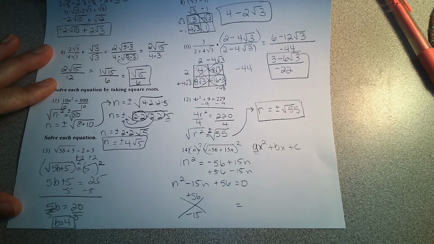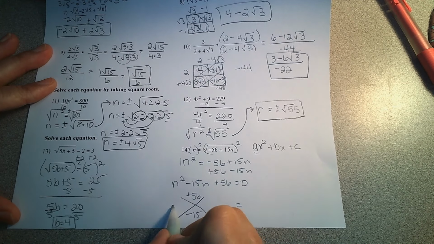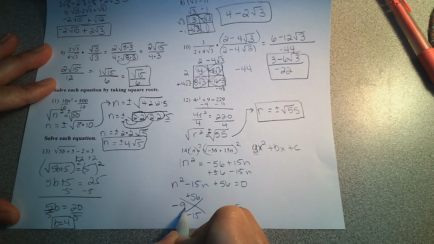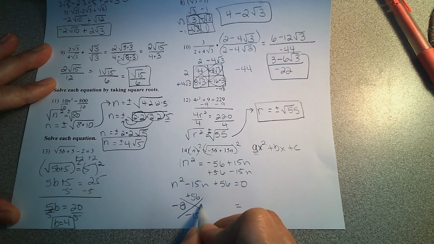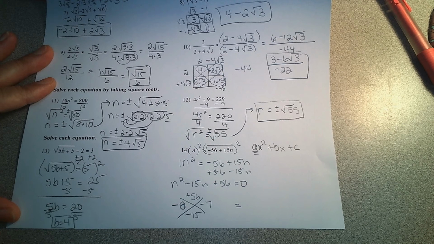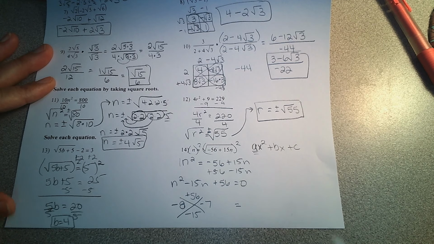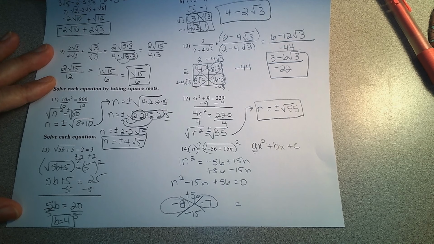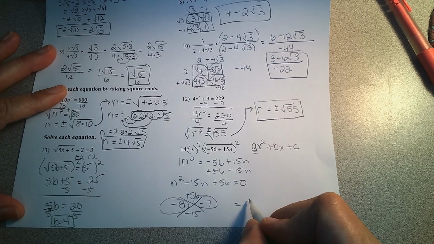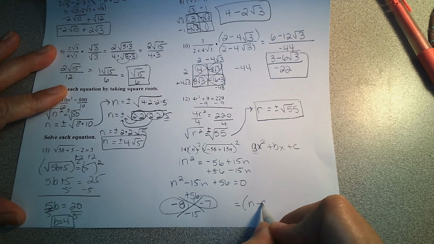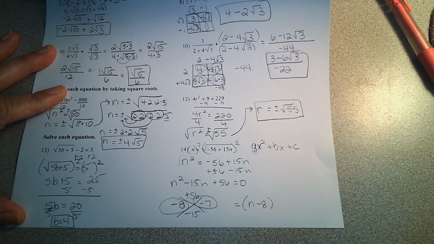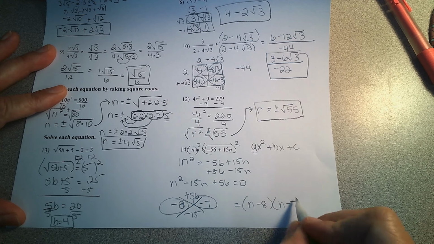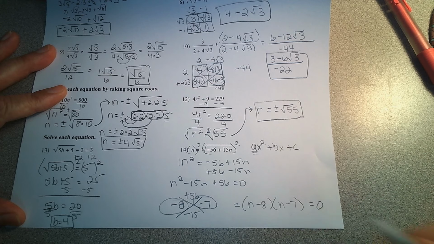Now, let's see. Negative 7 and negative 8. Sorry, having issues there. All right. So now we have solved for our factors. So let's list the factors. N minus 8 times n minus 7 equals 0.